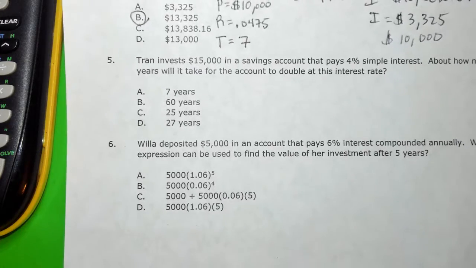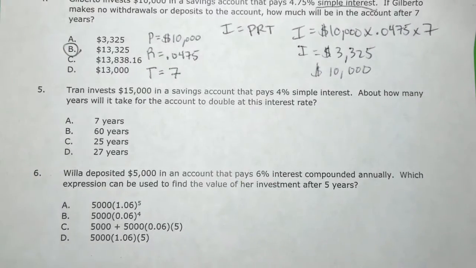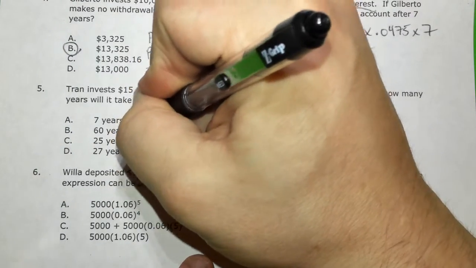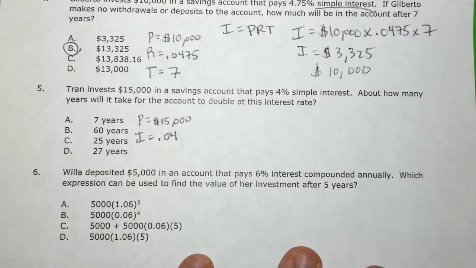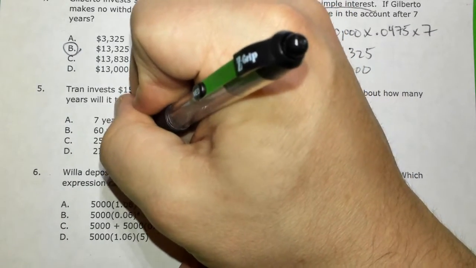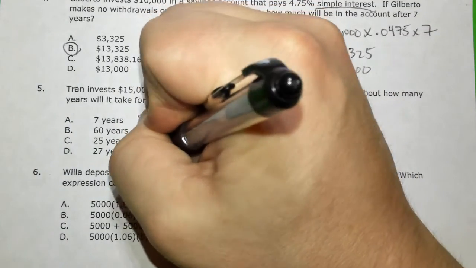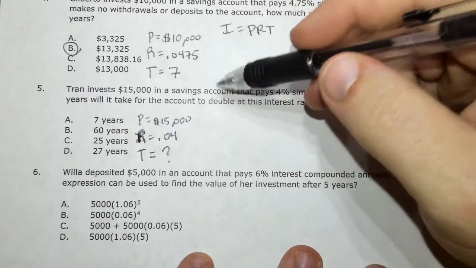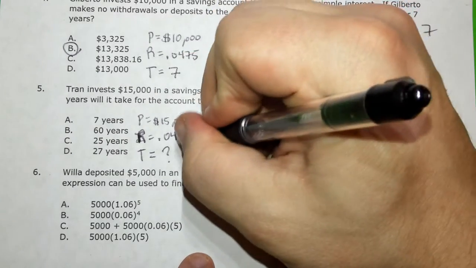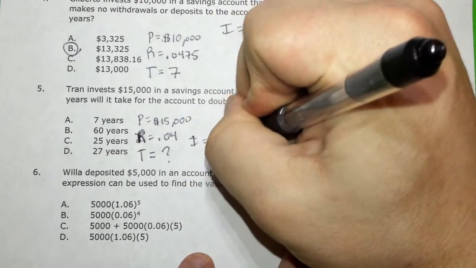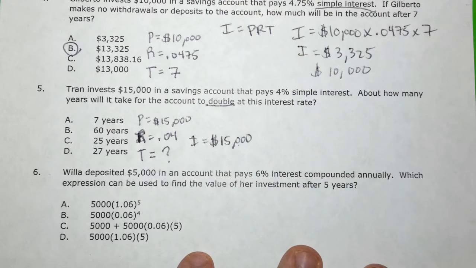Number 5, Tran invests 15,000 into a savings account that pays 4% simple interest. So we know our principal is 15,000. We know our interest is 0.04. Or excuse me, that's our rate. Okay, and then it says how many years, so we don't know what T is. How many years will it take for the account to double? So we want the account to be 30,000, meaning we want our interest to be 15,000. Because 15,000 and 15,000 would be 30,000, which is doubling the account.